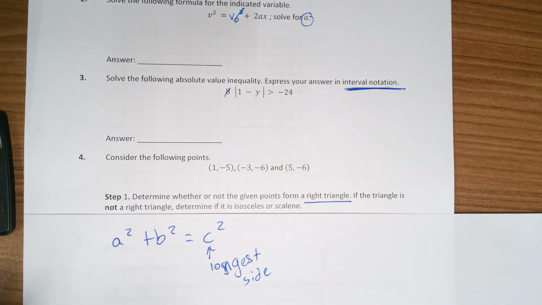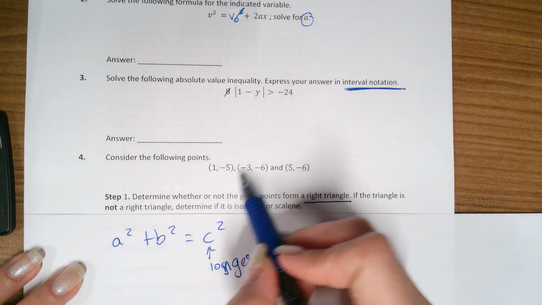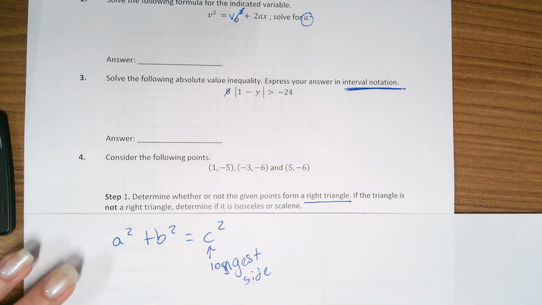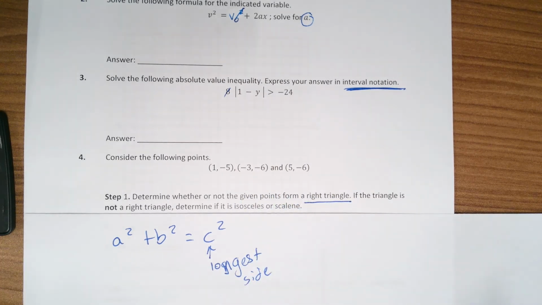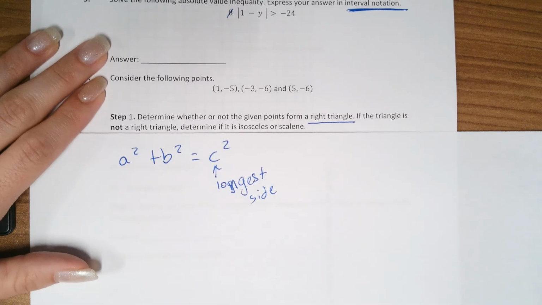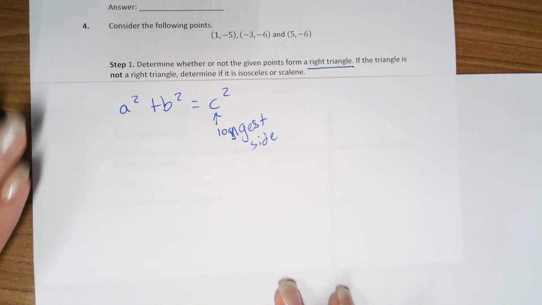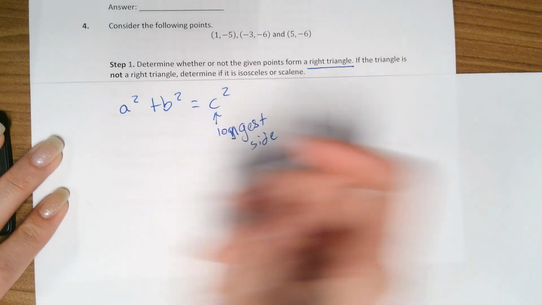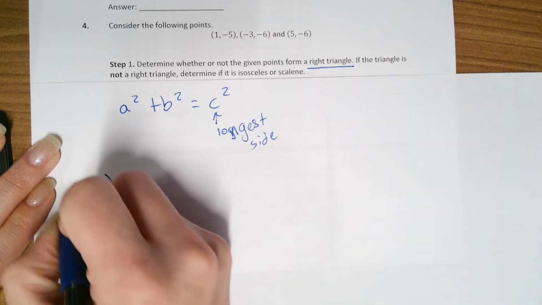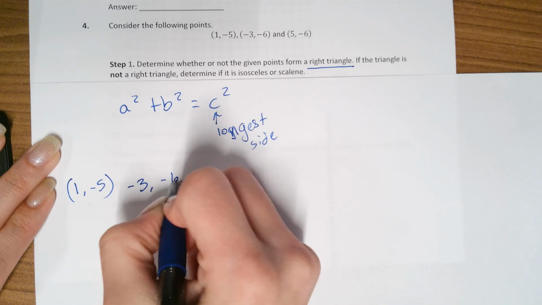So we need to determine how long each side is, which means we need to find the distance between each set of coordinates. So we need to do the distance formula 3 times. So let me scoot that up. All right, so let's start with the first pair. We'll start with 1, negative 5, negative 3, negative 6.